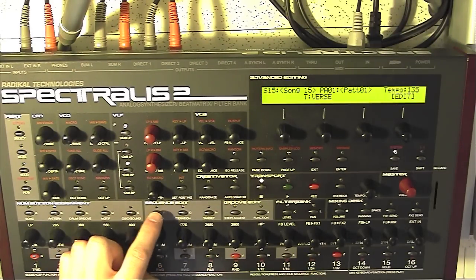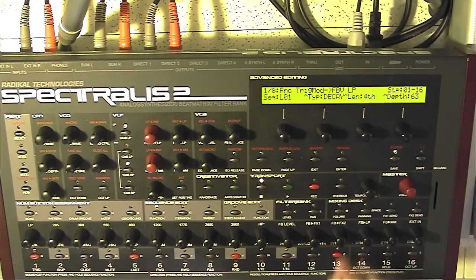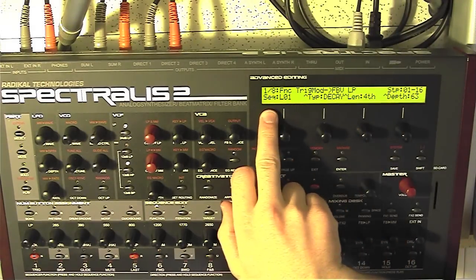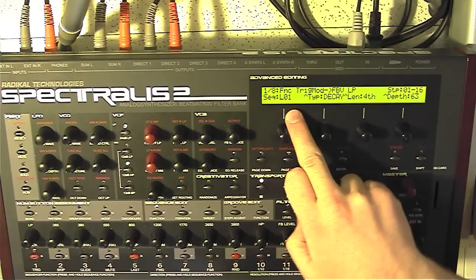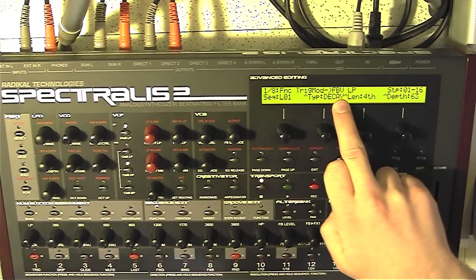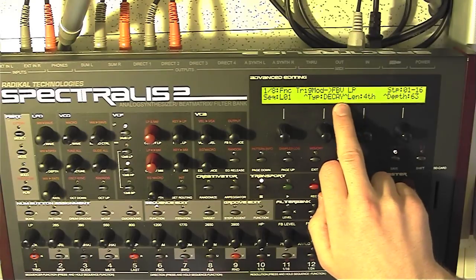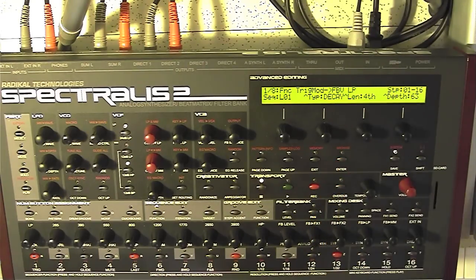If you push function in the sequence editor, you'll see on the LCD screen that you have page 1 of 8, and it tells you underneath that the sequencer line that you're on. We're on line 1, and what it tells us is for the filter bank, it's the filter bank volume for the low pass filter. I'm not going to get into all the different things you can sequence with this. What I think I'll do is go over sequencing basically the analog synth.